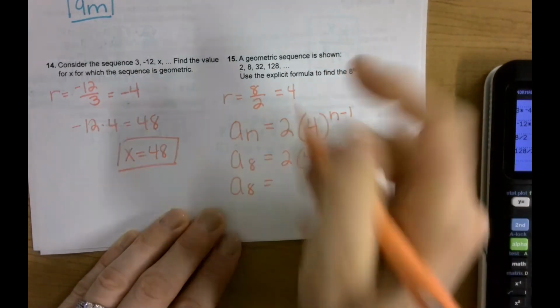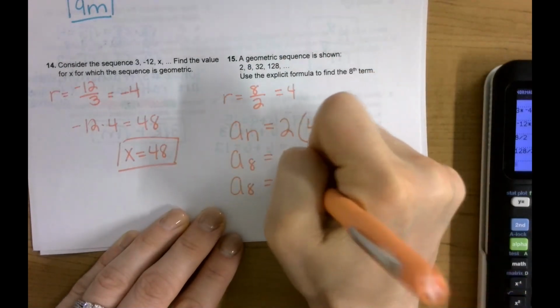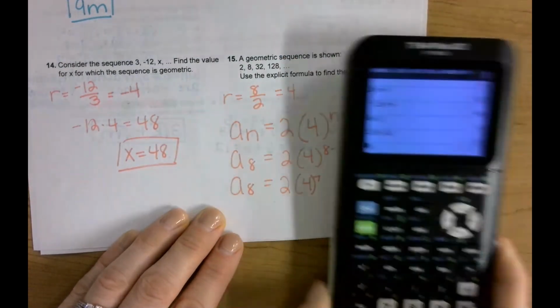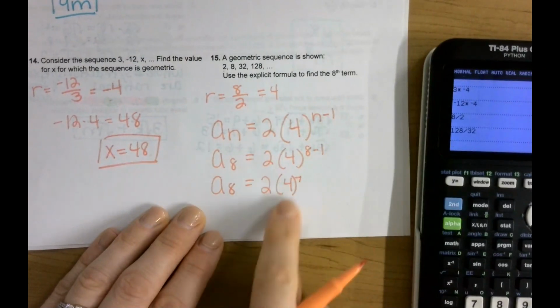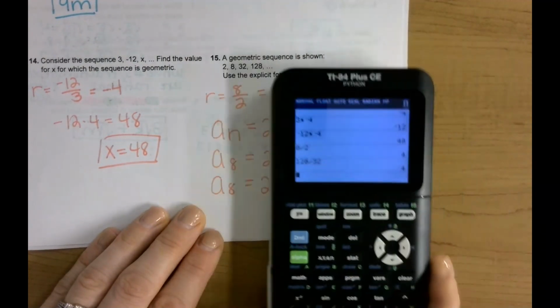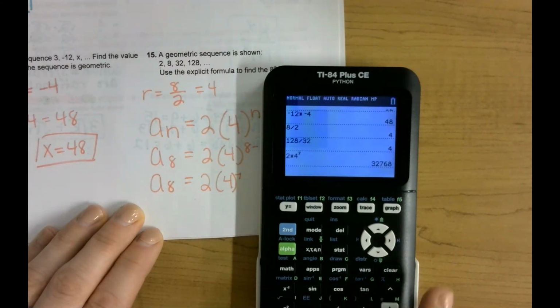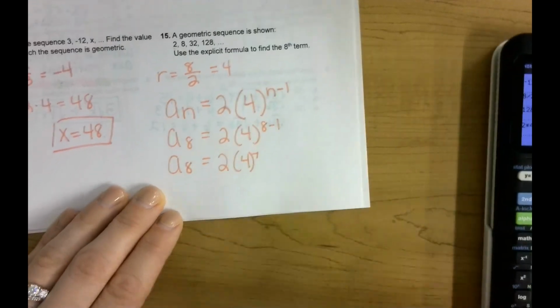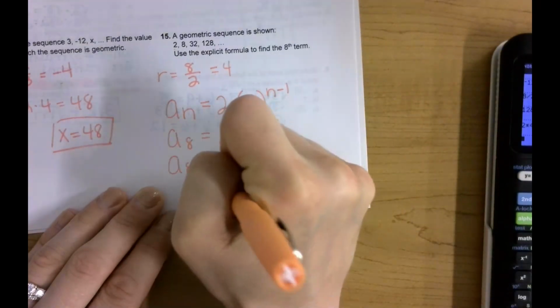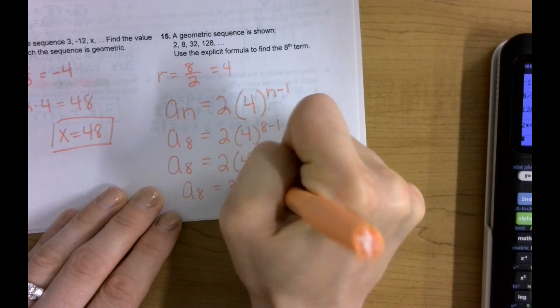Then first subtract your exponents, 8 minus 1 is 7, 4 to the 7th power. Remember, exponents first, then we multiply. And you can just type it all in your calculator at once. 2 times 4 to the 7th. And that's 32,768. a sub 8 equals 32,768.